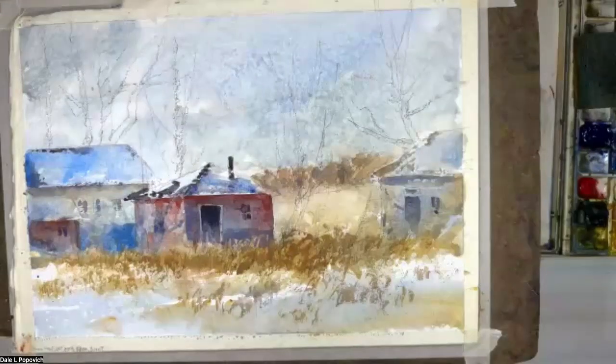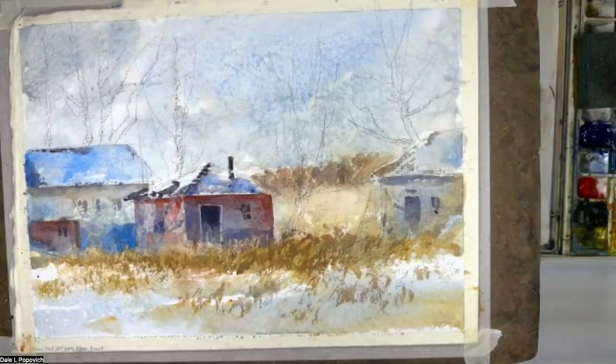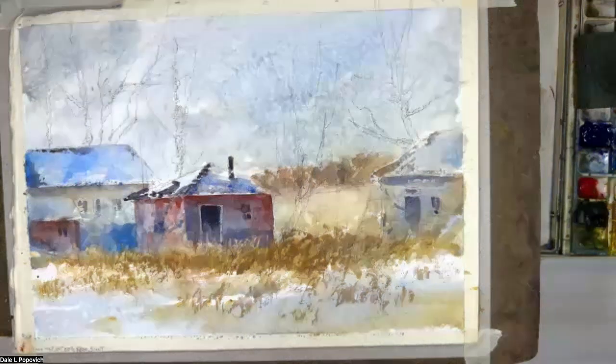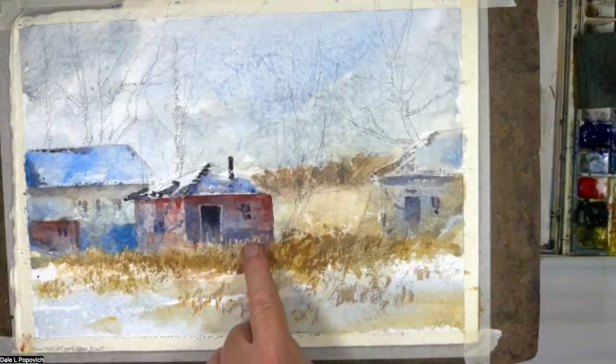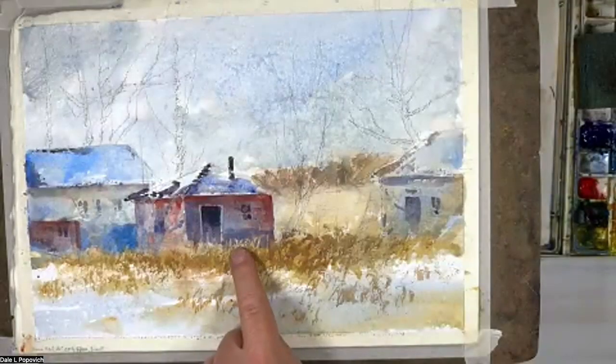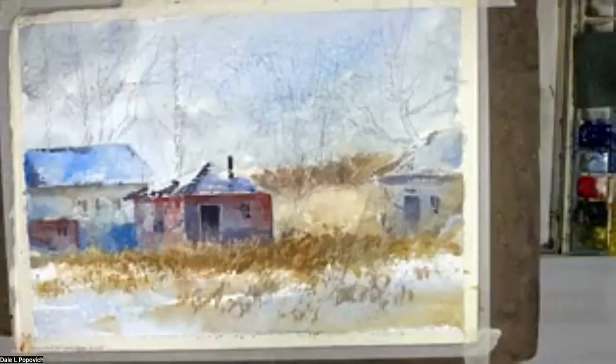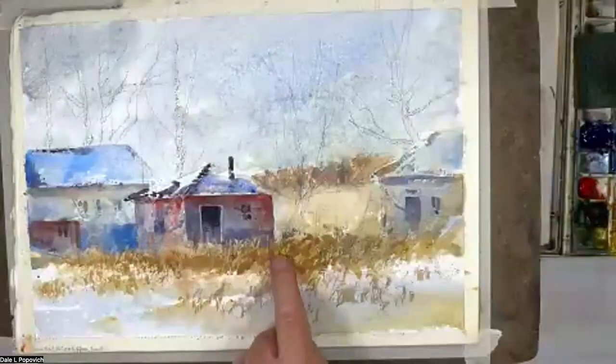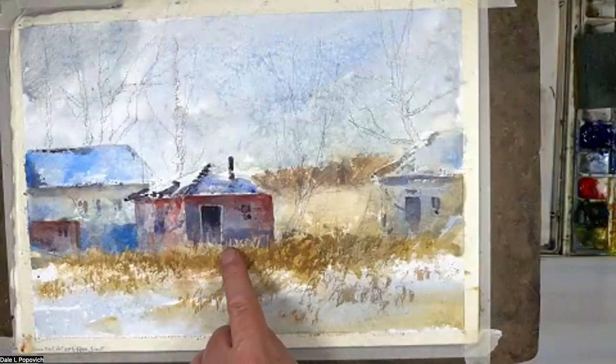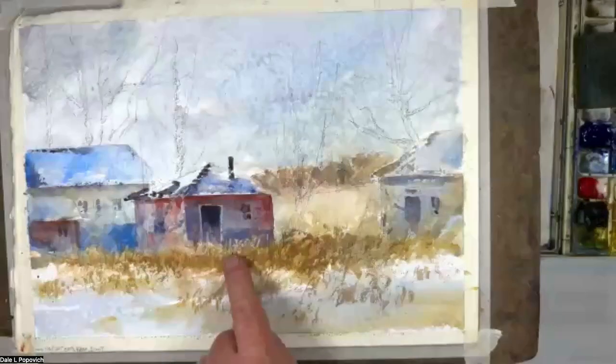I still am having a hard time getting that dark brownish gray. I just can't get it. Where is it at? Down the bottom of the buildings where it meets the snow. Here, let me show you what I did. All right, that's coming along nice. This is the raw sienna with a little bit of the burnt sienna in it and a touch of the cobalt blue.